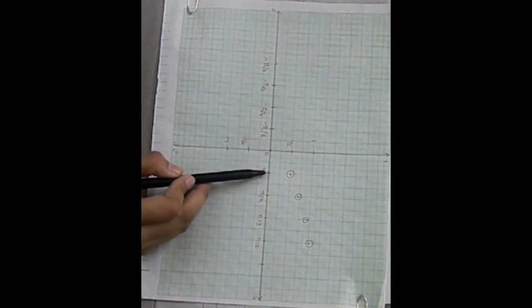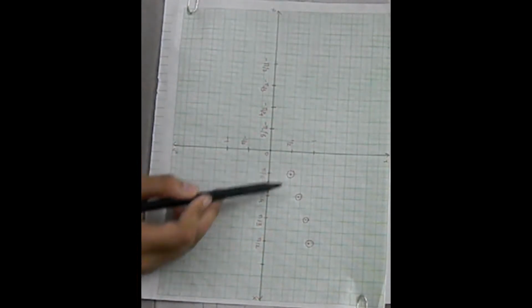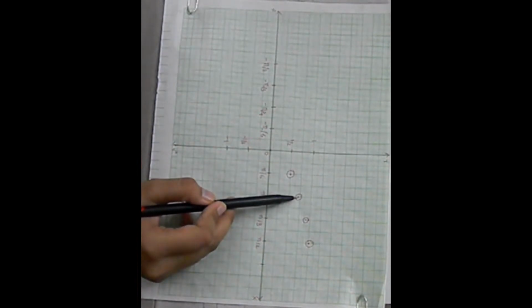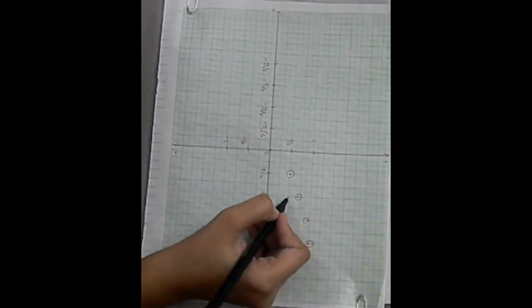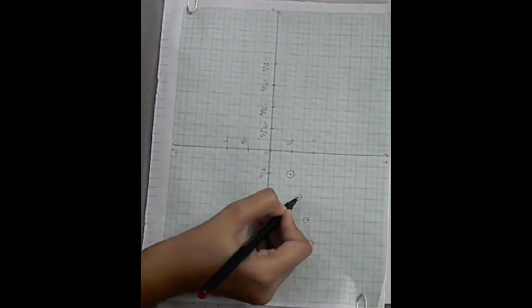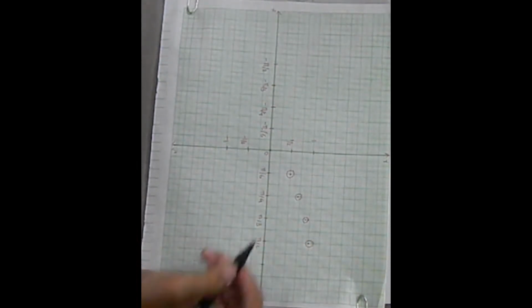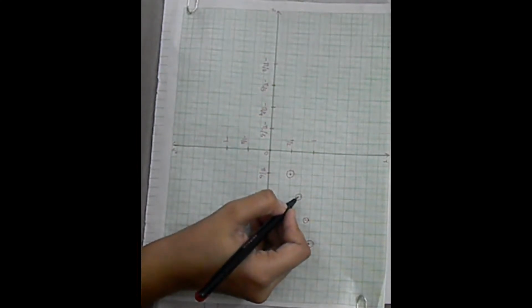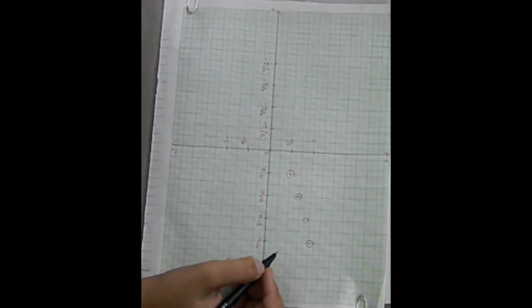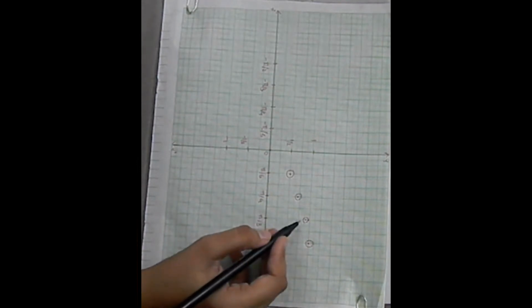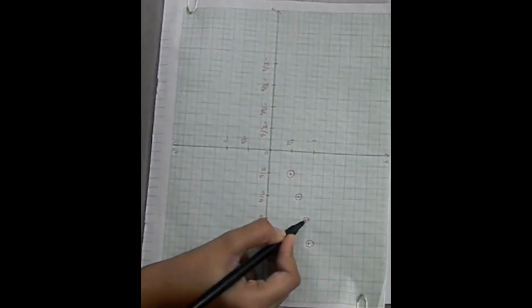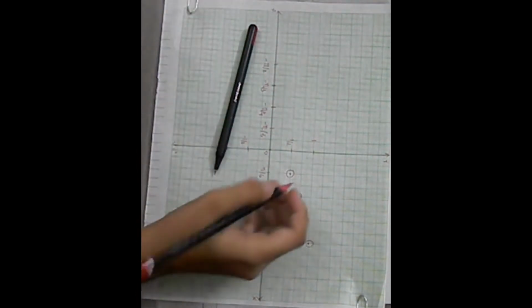So for sine 0 you marked 0. For sine pi by 6 you marked half. For sine pi by 4 you go to the 28th small division, because it is 0.7. And for pi by 3 go to the 36th small division because you want 0.9. And for pi by 2 it is clear that you have to go to 1.